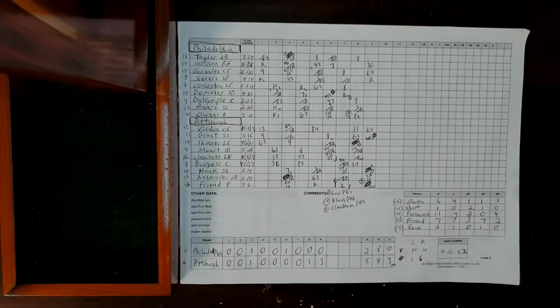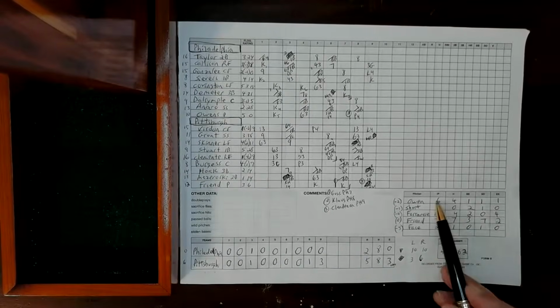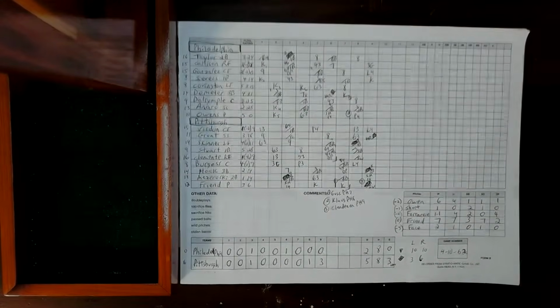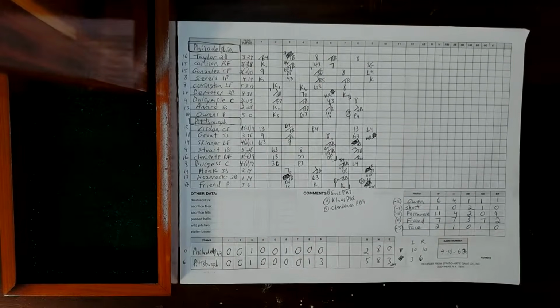3-run home run from the Pirates. Dick Groat wins it in the bottom of the 9th. So they get a run in the 8th and a run in the 9th. The guy who's probably upset is Owen because he pitched well, but he walks away with a no decision. Bob Friend got let off the hook, and Roy Face gets the win.